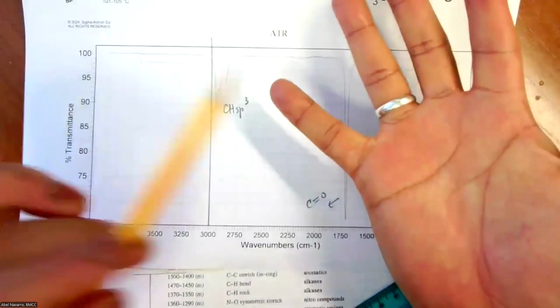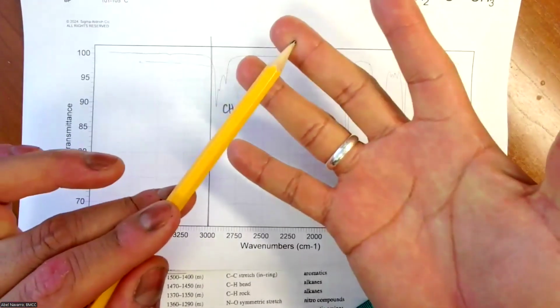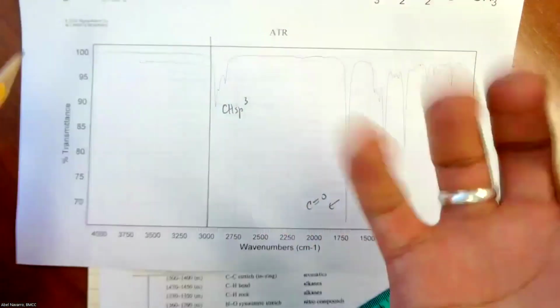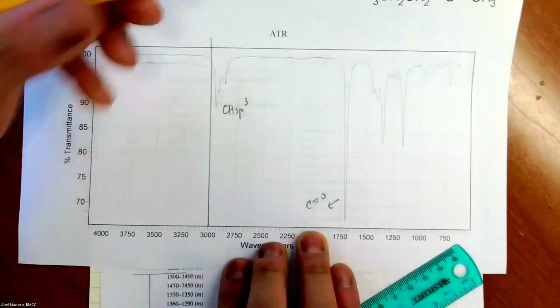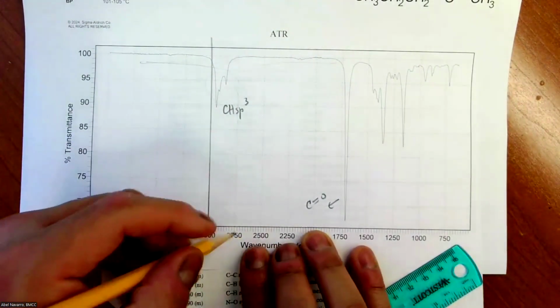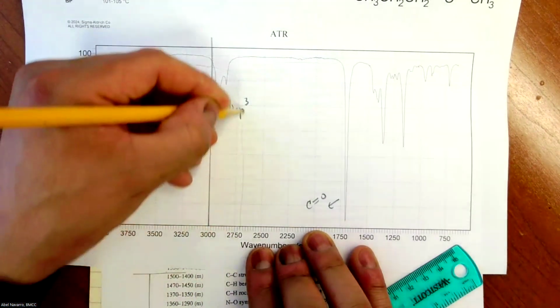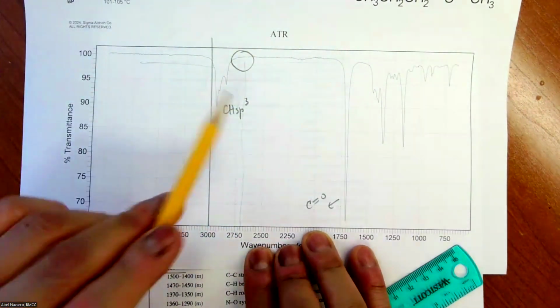Now, how do I know if it's an aldehyde, ketone, carboxylic acid, amide, or ester? It's not an aldehyde because I don't see anything around 2700. Around 2750 here, nothing.